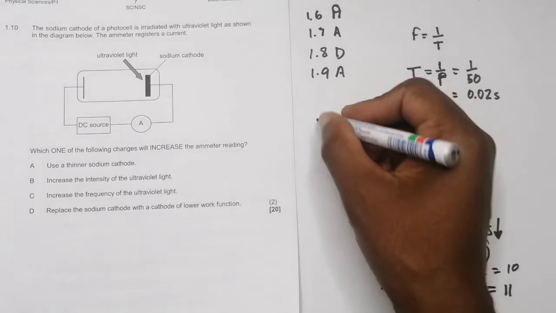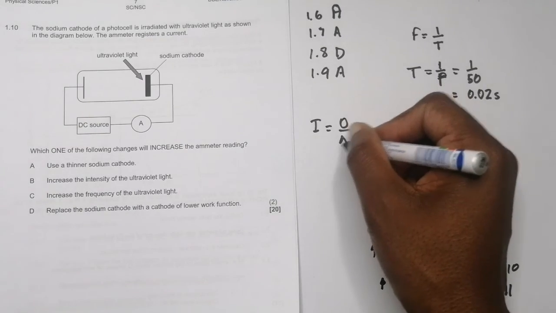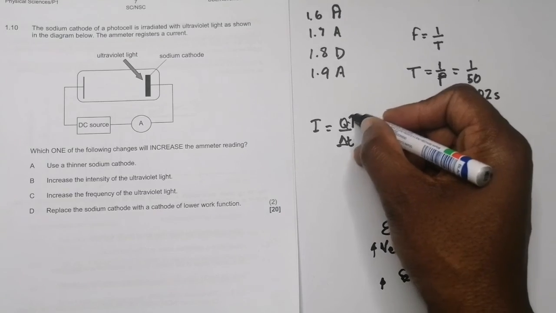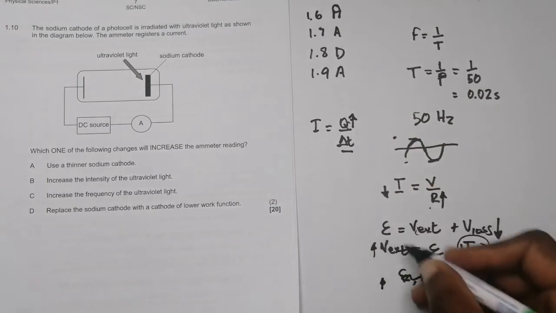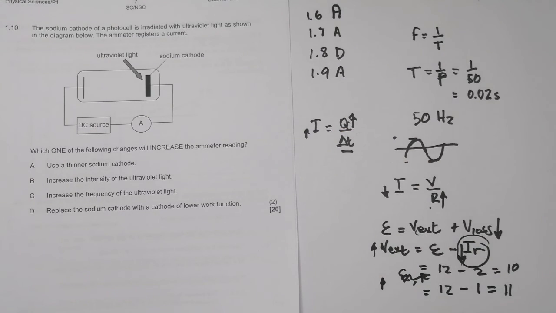Remember, when we talk about current, we say current is the rate of change of charge, isn't it? In this case, we are increasing the amount of charge that we are emitting per second, and as a result the current also will increase. But let's look at the other options. C says increase the frequency of the ultraviolet light.